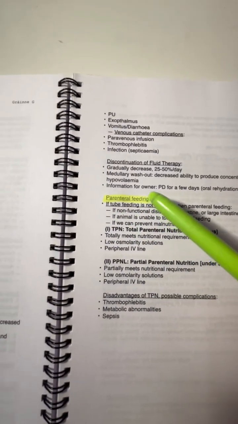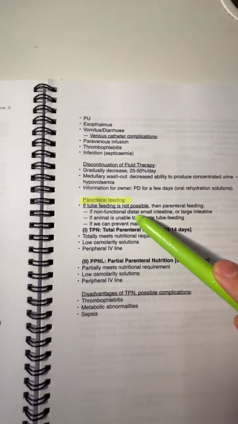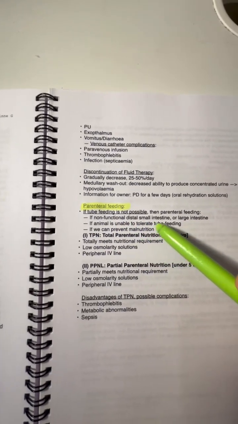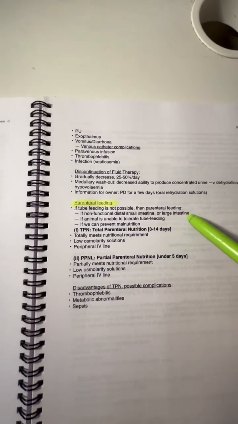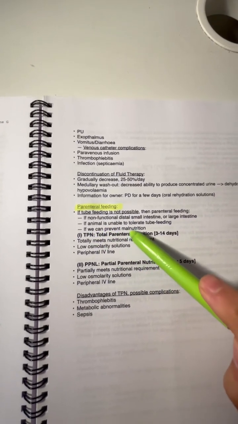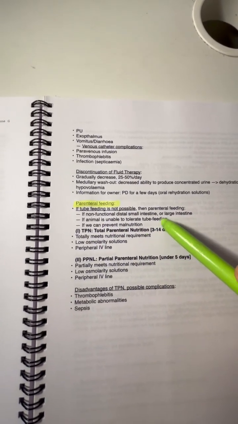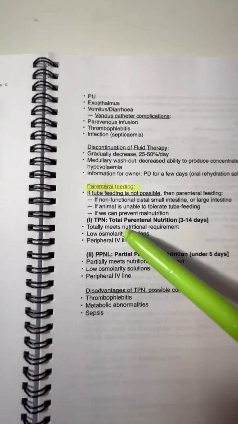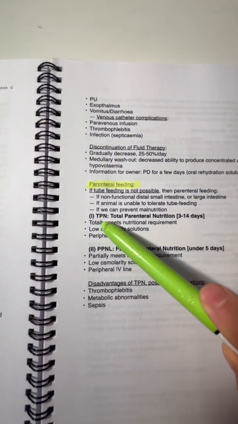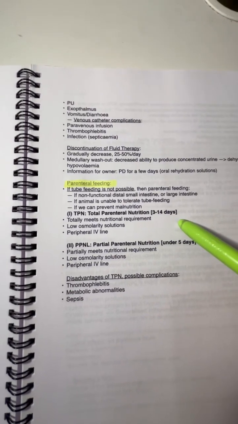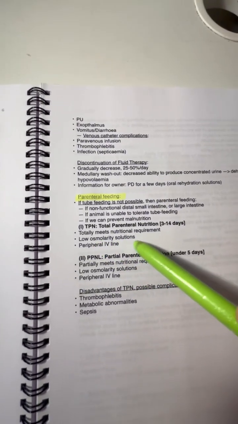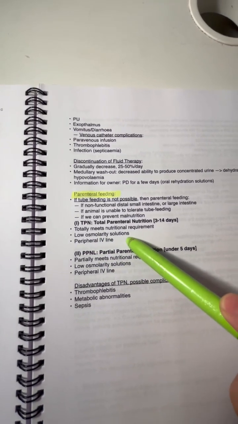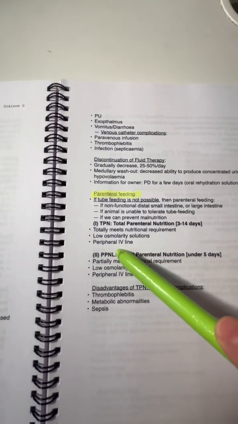Parenteral feeding is done if tube feeding is not possible. So if there is a non-functional distal small intestine or large intestine, or if the animal is unable to tolerate tube feeding, we can still prevent malnutrition. Total parenteral nutrition, which is TPN, is given for 3 to 14 days. It totally meets nutritional requirements and it has low osmolality solutions. It's given on a peripheral IV line.